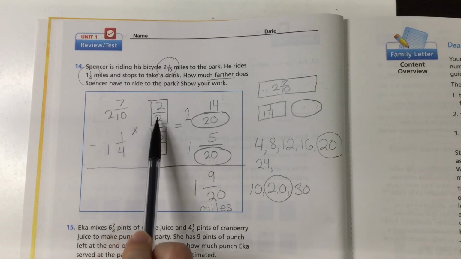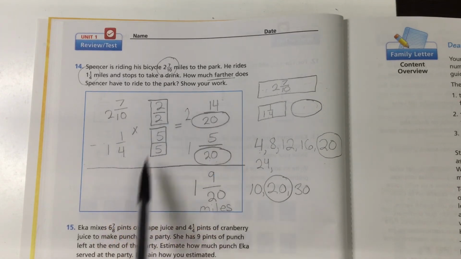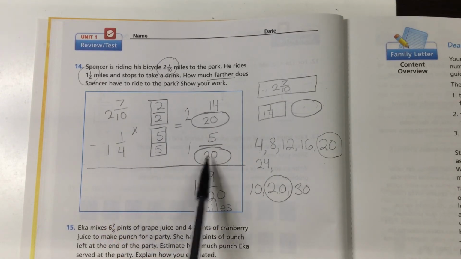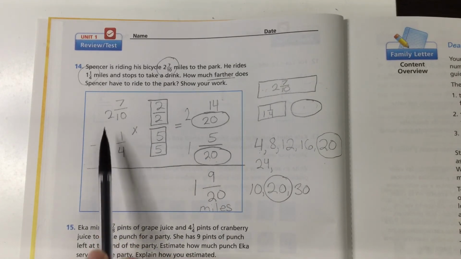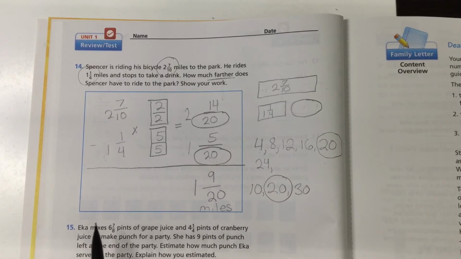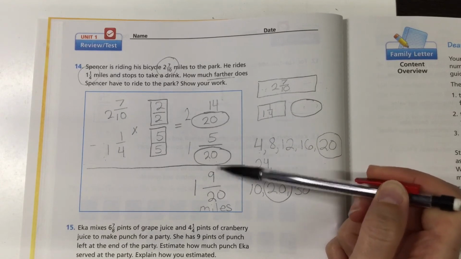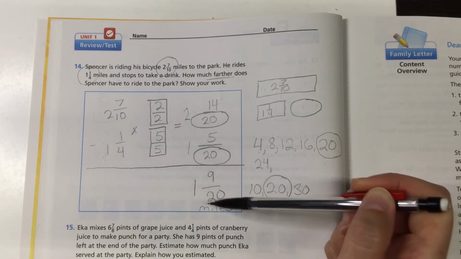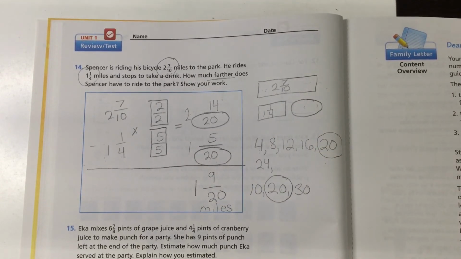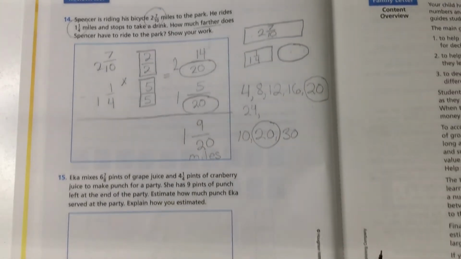Okay, 10 times 2 equals 20, 7 times 2 equals 14, 4 times 5 equals 20, 1 times 5 equals 5. I remember to bring my whole numbers over, 2 and 1. Don't multiply them by anything, they just stay the same. And then I do my subtraction. 14 minus 5 equals 9, 2 minus 1 equals 1, and then we have our denominator of 20.